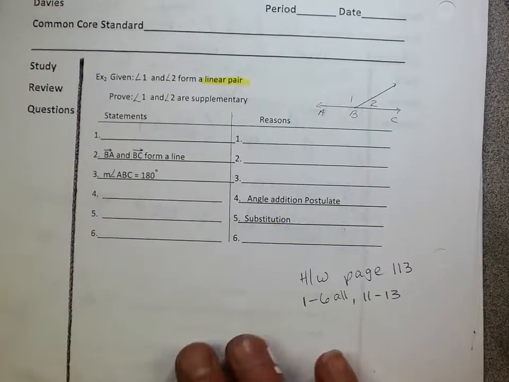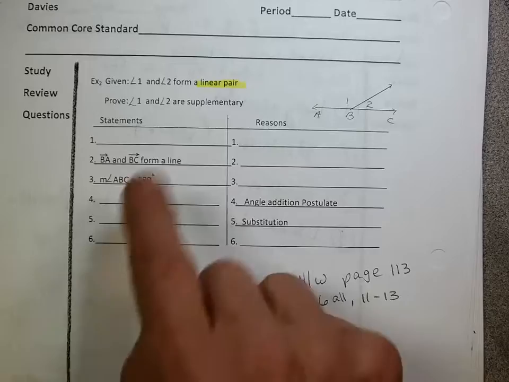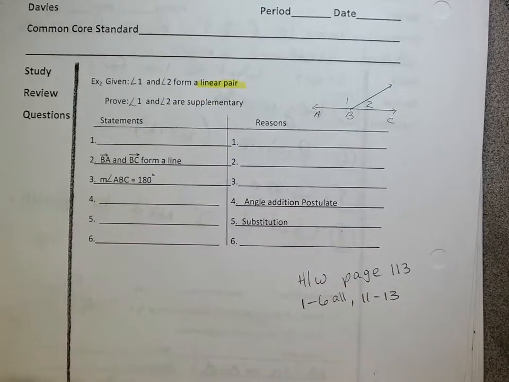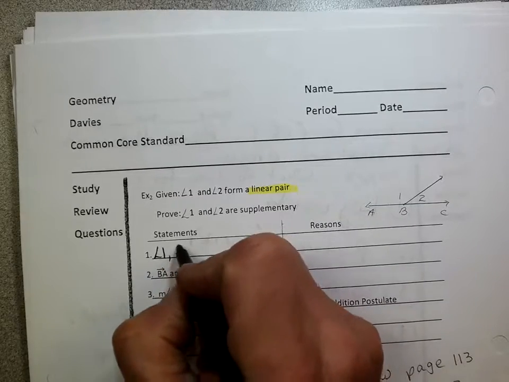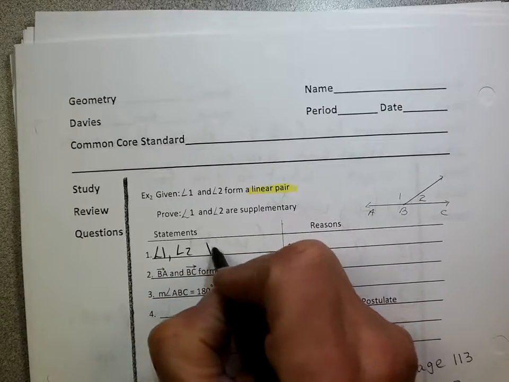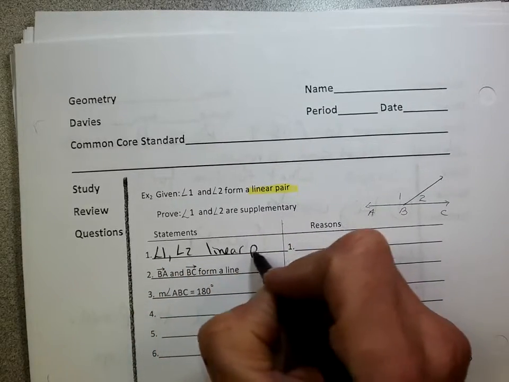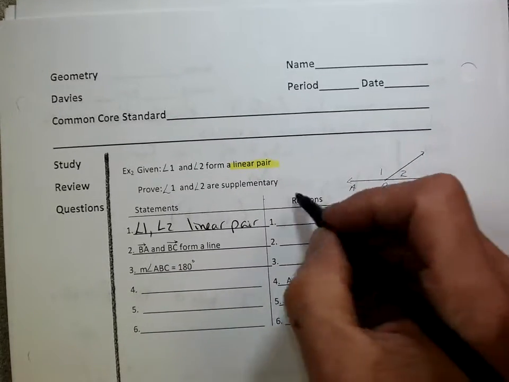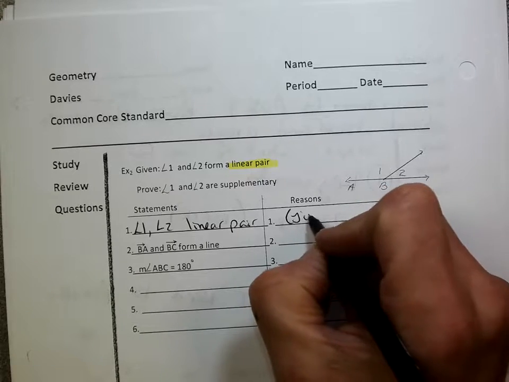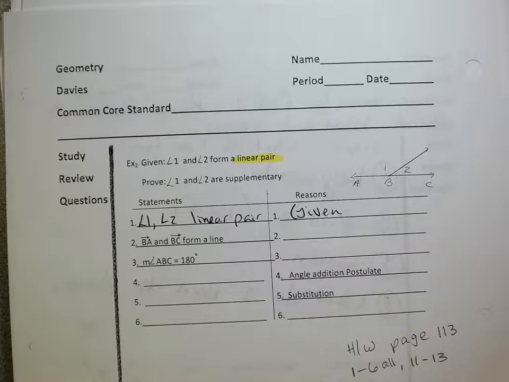Next I'm going to look at my given. My given is that they're a linear pair, and I'm going to write that down. Step 1: angle 1, angle 2, linear pair. And the reason for that is simply going to be given. Okay, so everybody can at least get the first step, right?